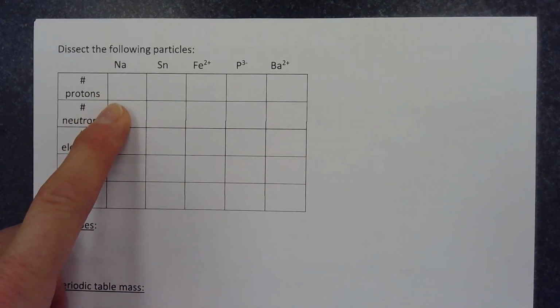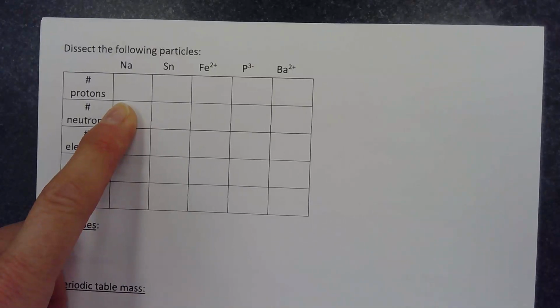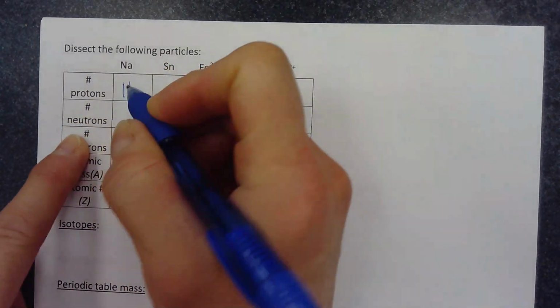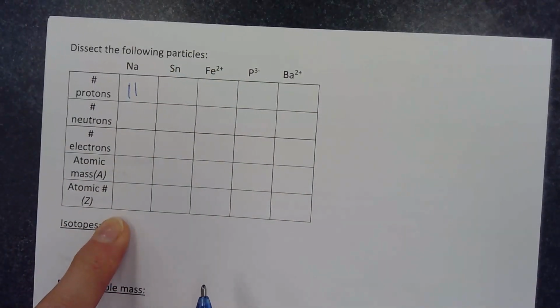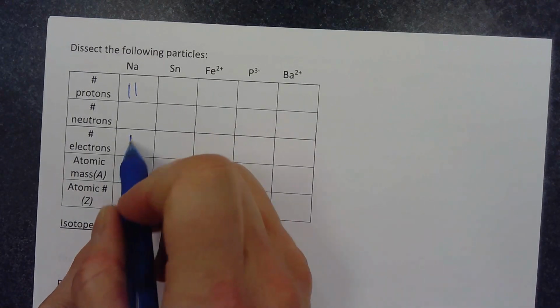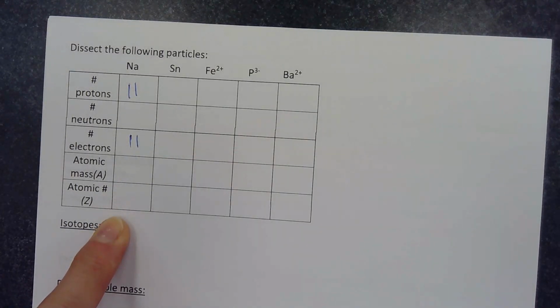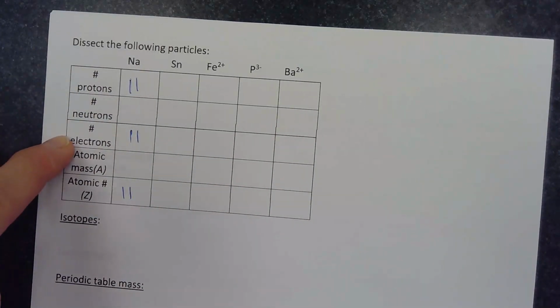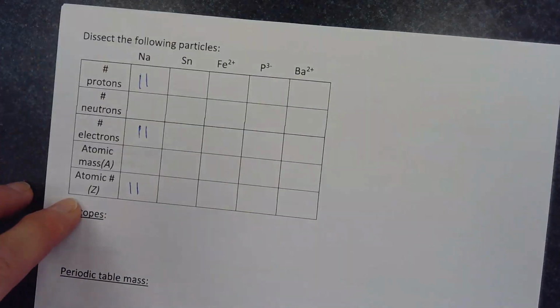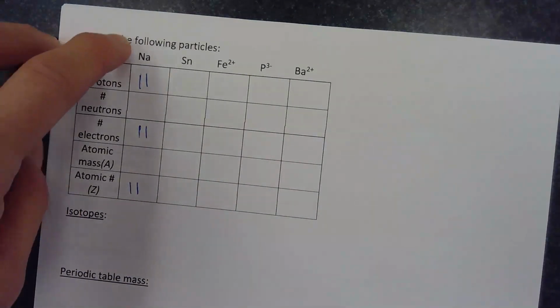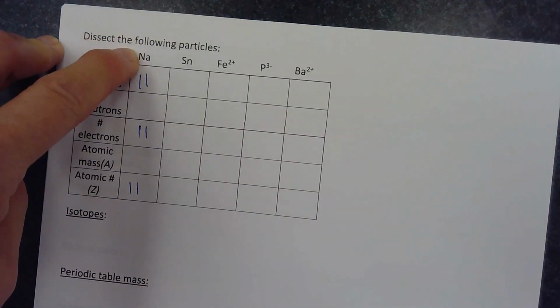So how many protons for sodium? Come on, everybody. 11. What else is 11? Electrons. What else is 11? Atomic number. Why? Because protons equal electrons, and protons are the atomic number. When it is neutral, the protons equal the electrons.